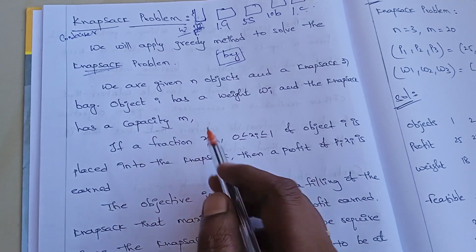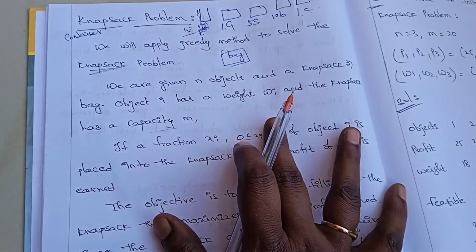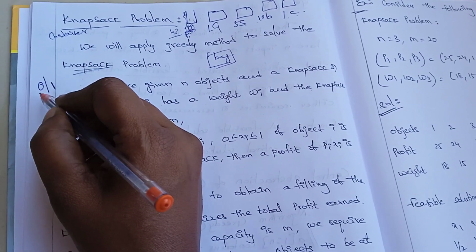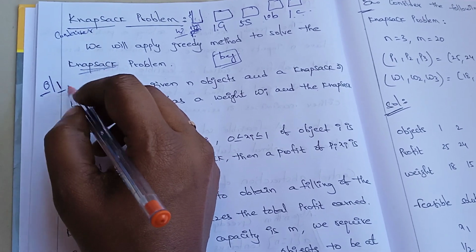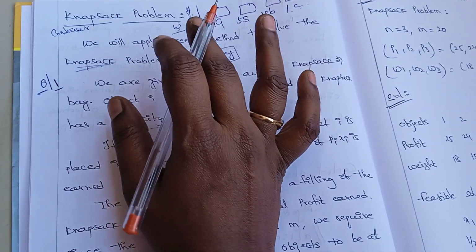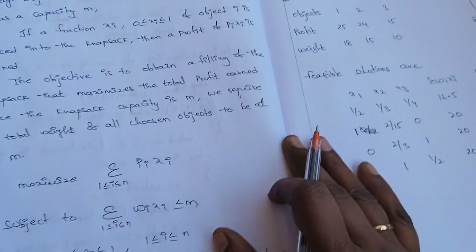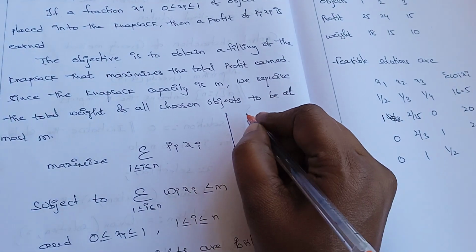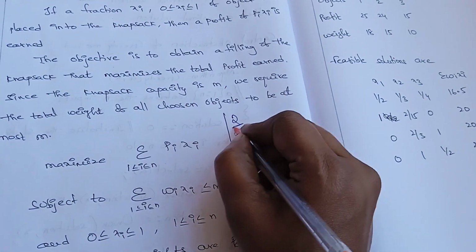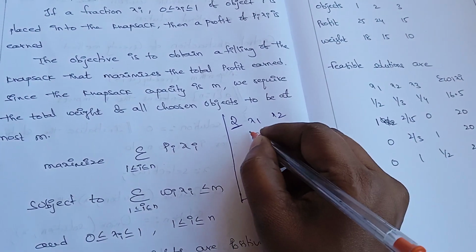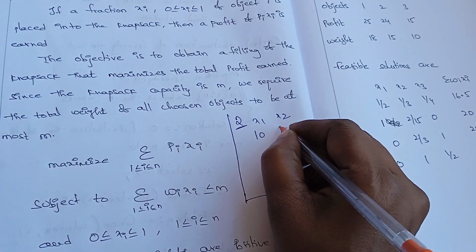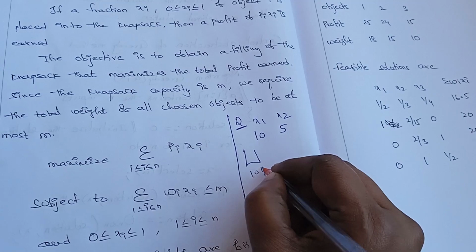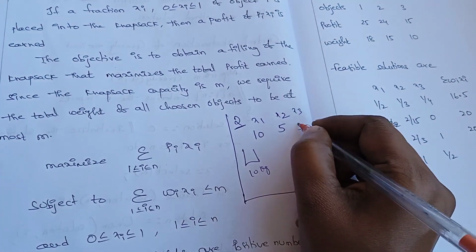A very important point is that knapsack problems are basically of two types. One is the 0/1 knapsack, that is, null or 1. We will keep the item if the bag weightage allows. Let's take an example. Assume that there are three objects, x1, x2 and x3, with weights 10, 5 and 5. The bag capacity is 10 kg.